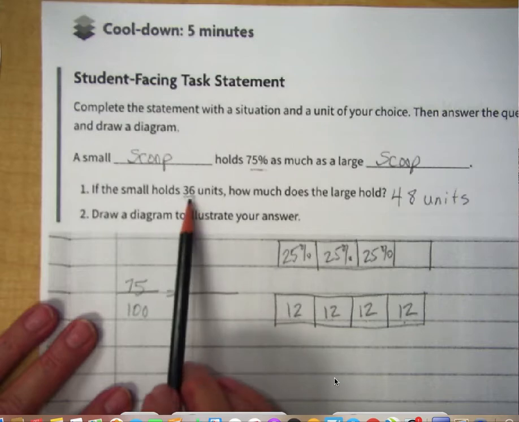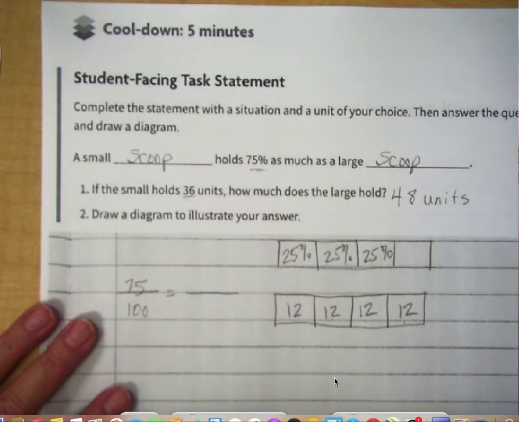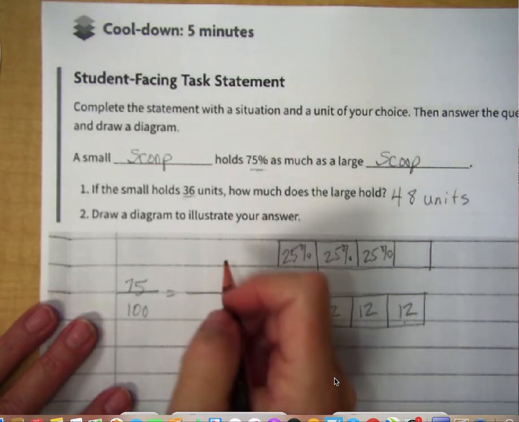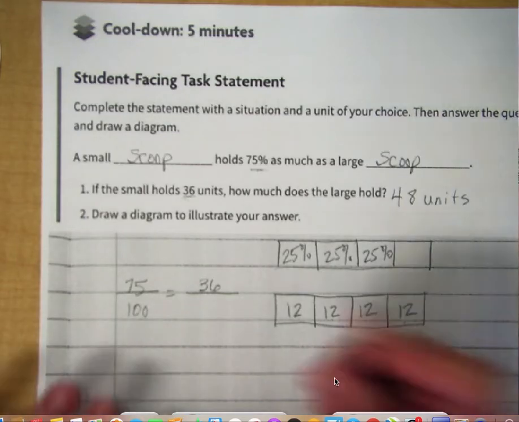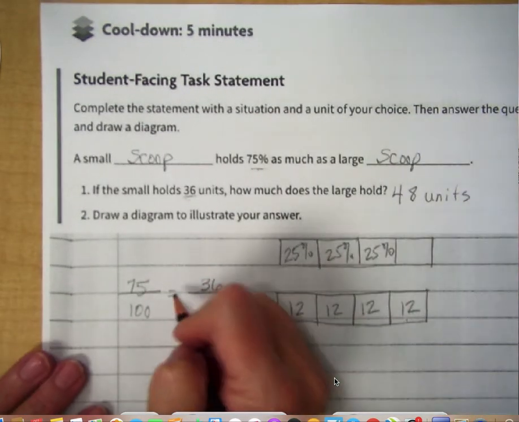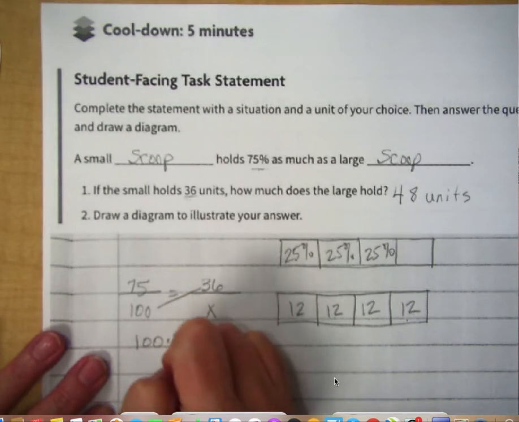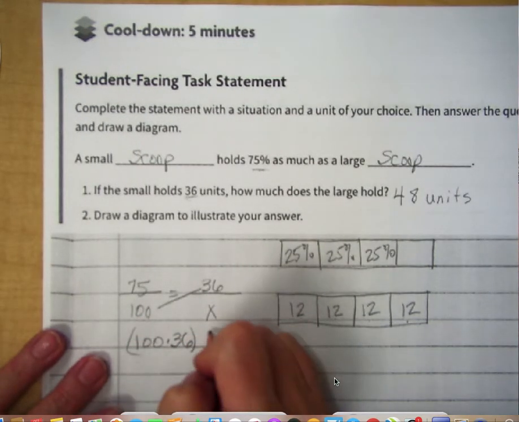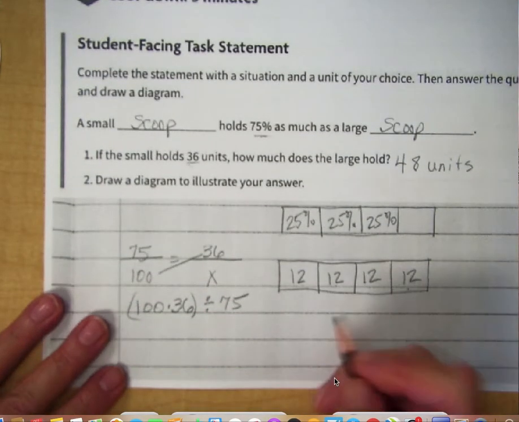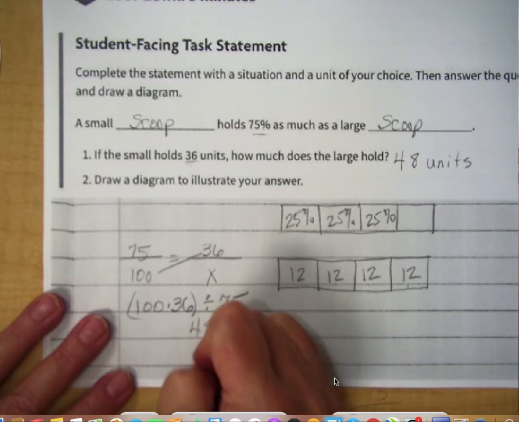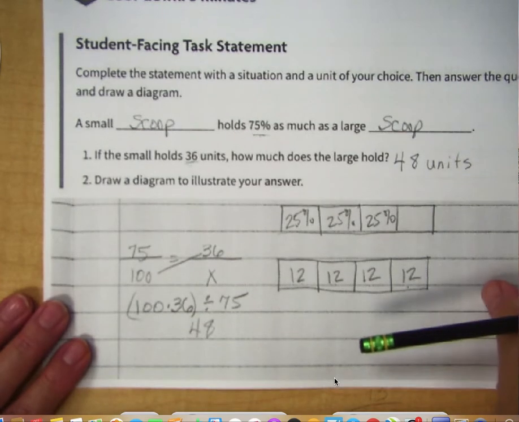Numerator, denominator. Does my 36 relate to 75% or to the 100%? Well, if you said 75%, you would be correct. So here's what I've got. 36, boom. I'm going to cross multiply 100 times 36, and then I'm going to divide by 75. And if you get your calculator out, you should come up with 48 units. Okay? Any questions?